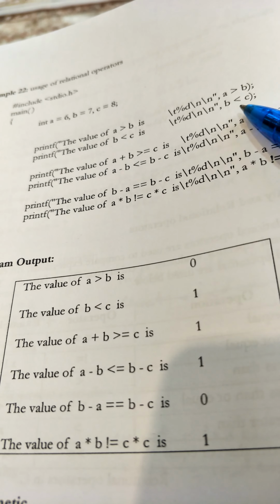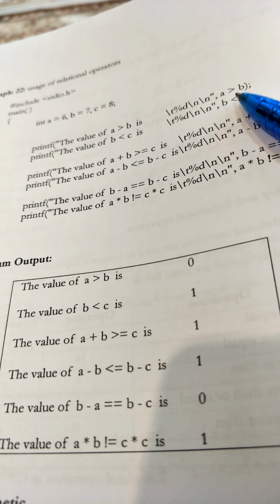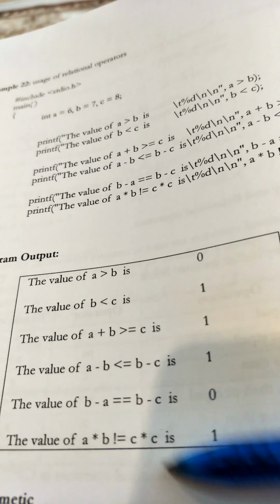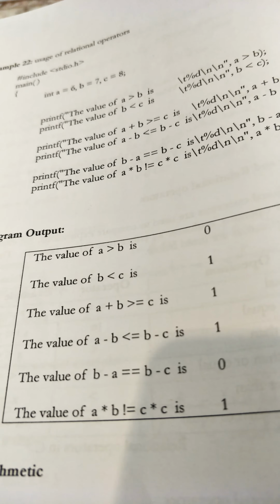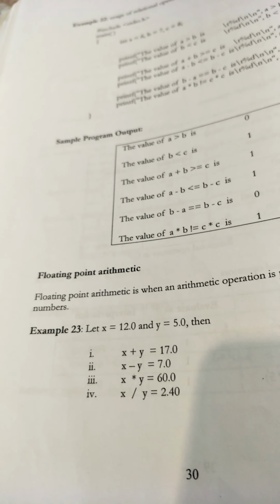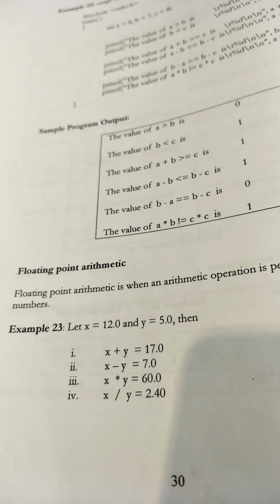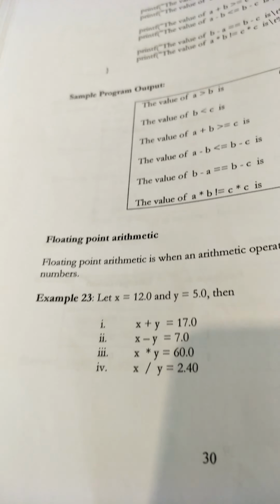because this is the relational operator. You give it true or not. So 0 means false, 1 means true, and the rest of it you can look at for yourself. This is for the floating point arithmetic.